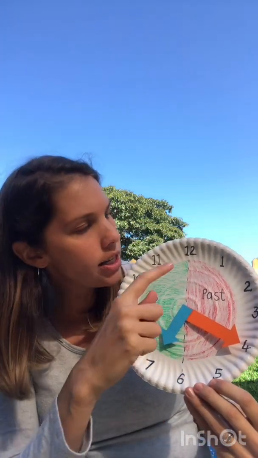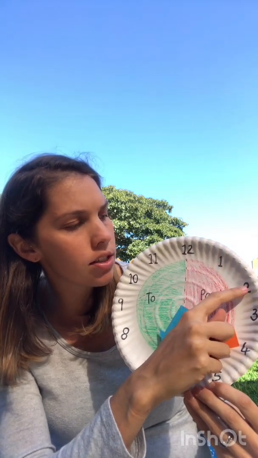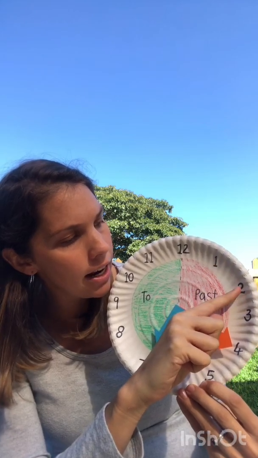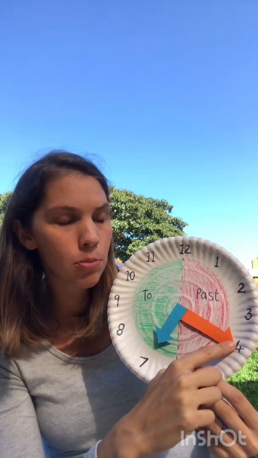Now we need to figure out how much past. Let's have a look. We remember that each of these little sections is worth 5 minutes, so we're going to count up in fives until we get to our orange hand. We always start at the 12 and we go 5, 10, 15, 20. So that was step 2, figuring out how many minutes past.